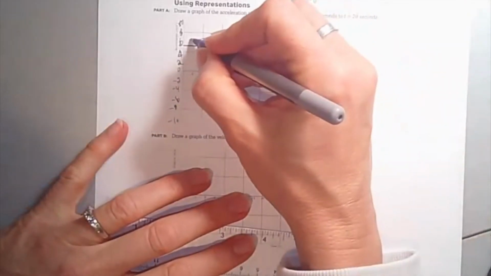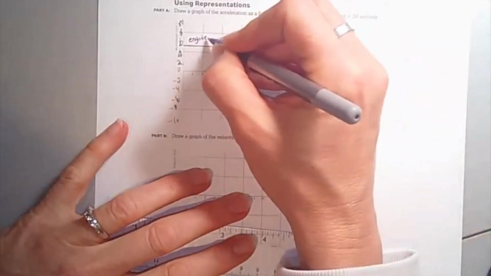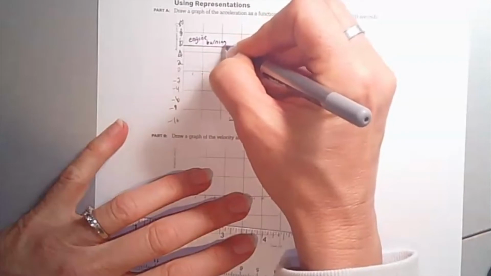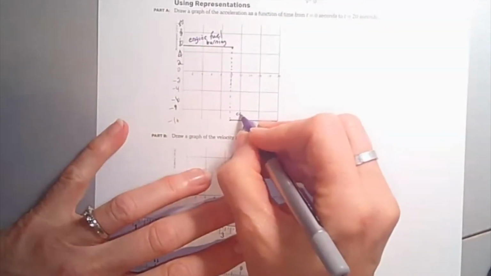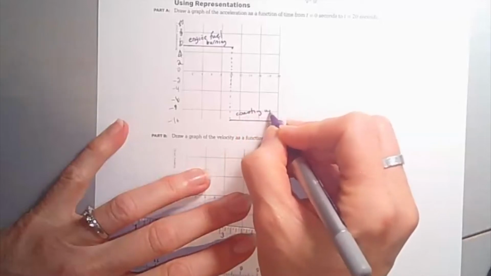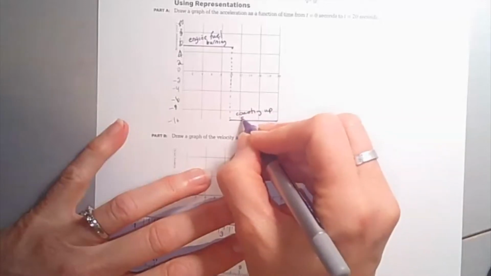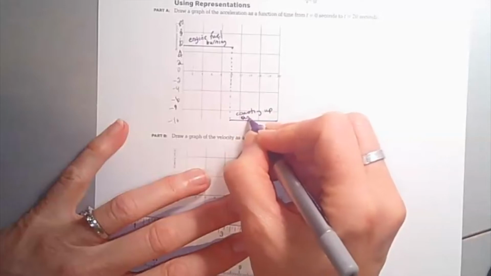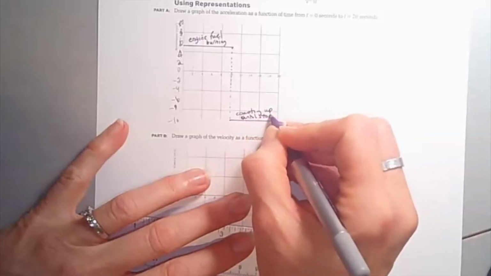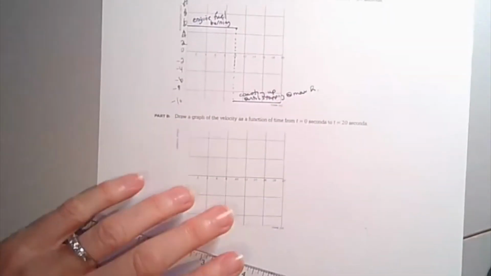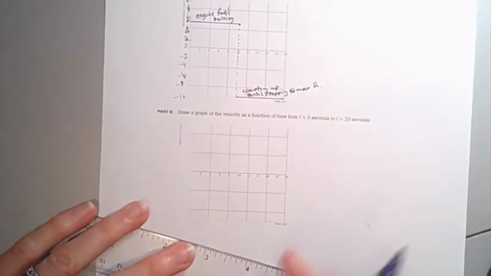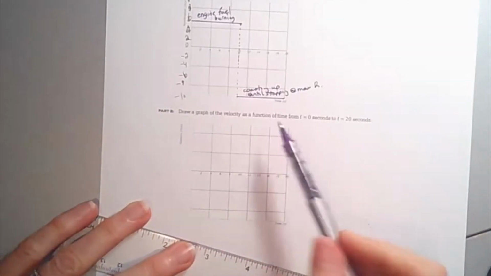This is the engine, right, burning fuel. This is coasting up until stopping at max height. Okay, well, we don't know how long that is, but let's just assume, okay, for now. So let's draw a graph of velocity versus time.